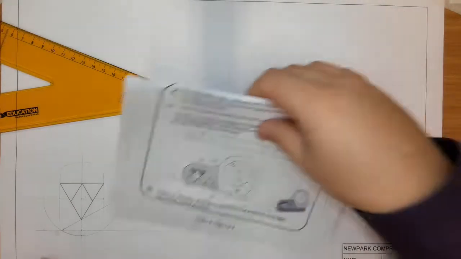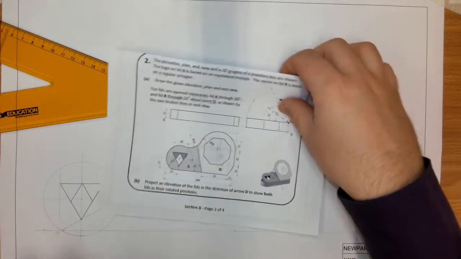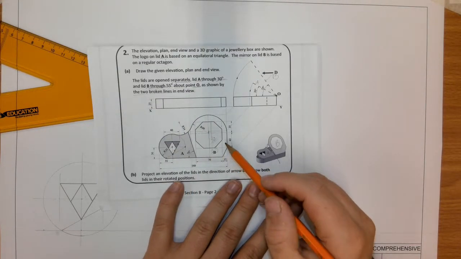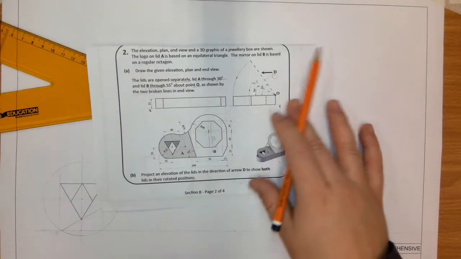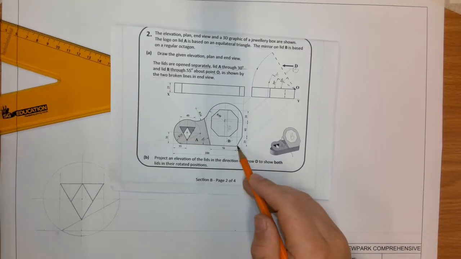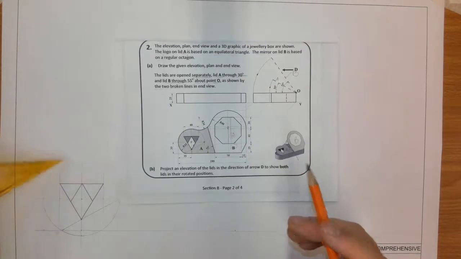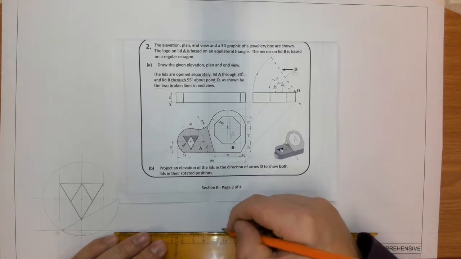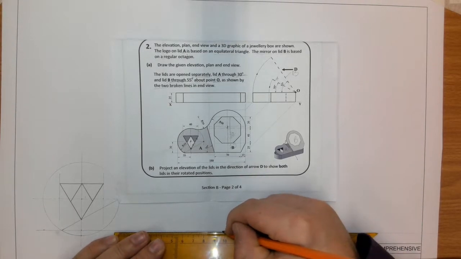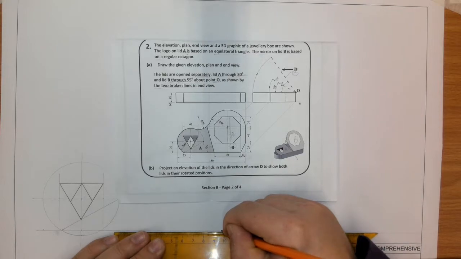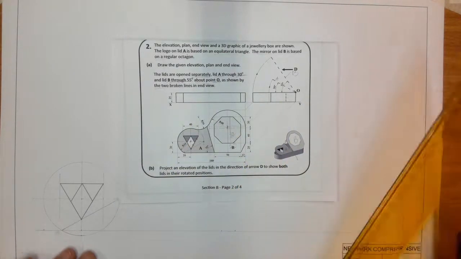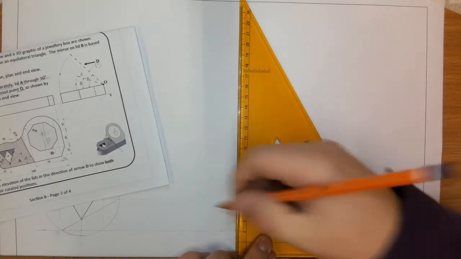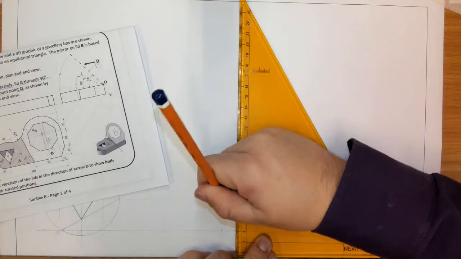Now, alright, I'm going to move on to lid B. And after I do lid B, I'll then get the intersections of circles. So this point here in lid B is in 13 from the end, and we go up 25. So I'm going to go in 13, my set square, and I'm going to go up 25, and draw a light line all the way up.